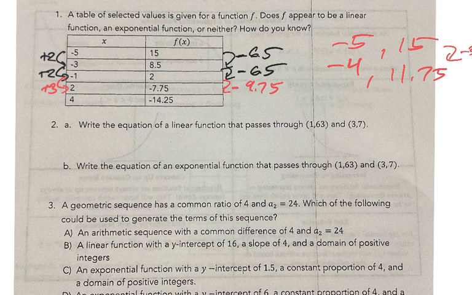And so because it worked, because it's linear, how do I know it's linear? Because I have equal input intervals, I have constant differences, or I have a common difference. It's linear.